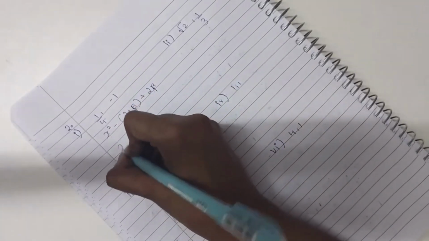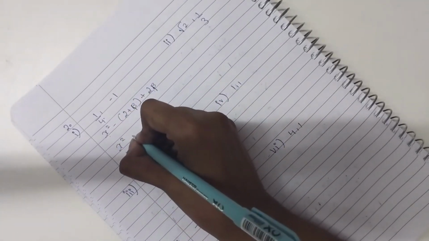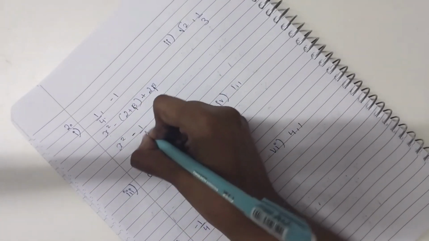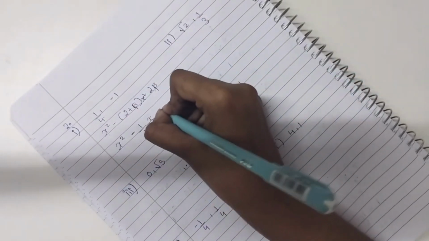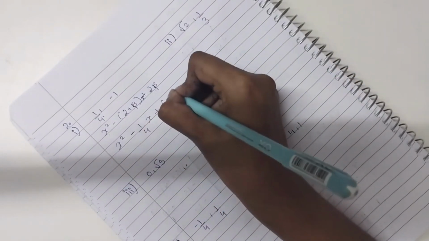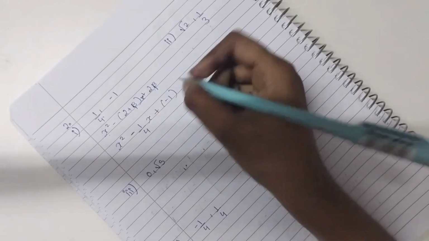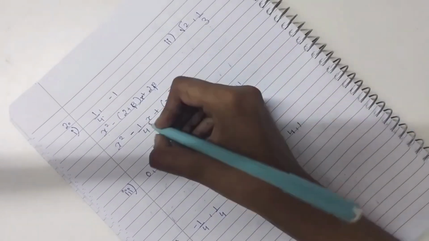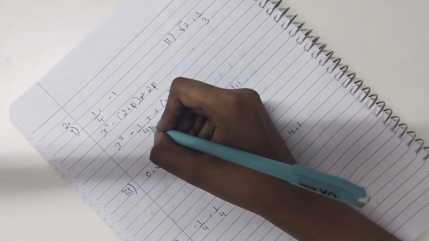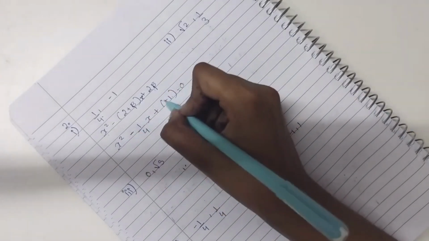We're going to get x squared minus 1 by 4 x plus negative 1. We can further simplify this by making sure that it has a common denominator. So we're going to multiply all of these with 4.